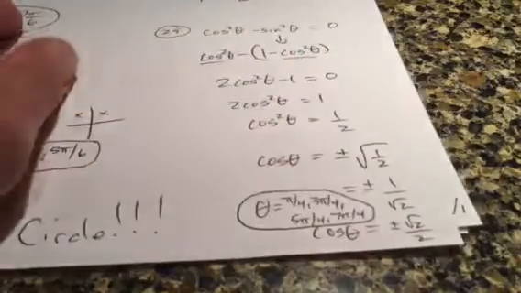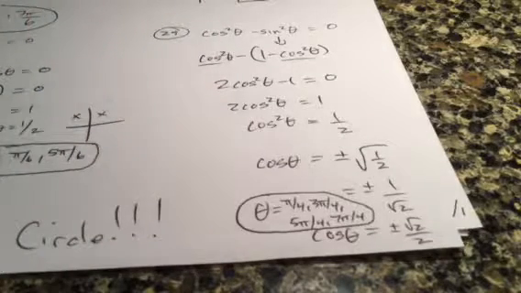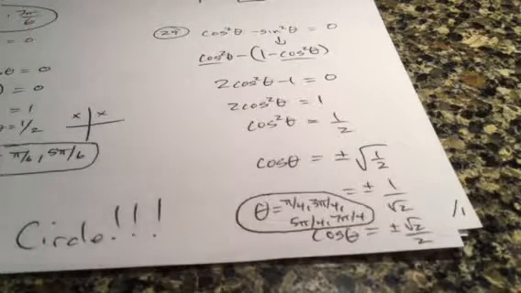When you take the square root of 1 over 2, that's 1 over root 2, plus or minus. Multiply top and bottom by root 2 to get root 2 over 2. Root 2 over 2 is in the pi fourths family. Because it's plus or minus, it's everything in the pi fourths family. All right, that would also probably be one of the harder questions on your quiz.